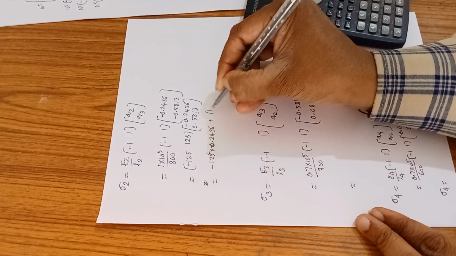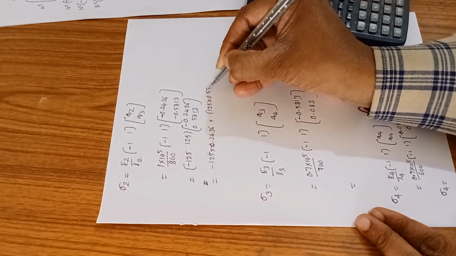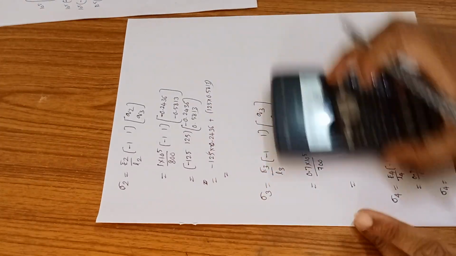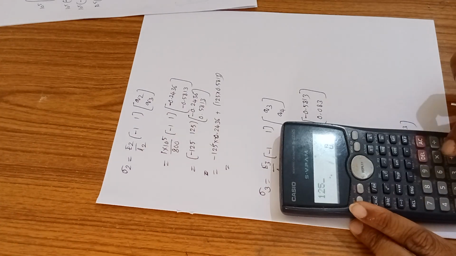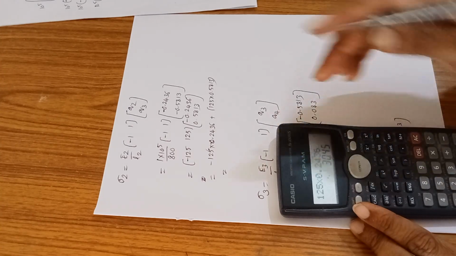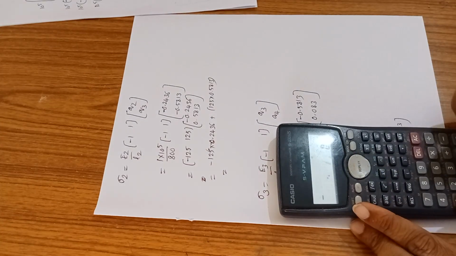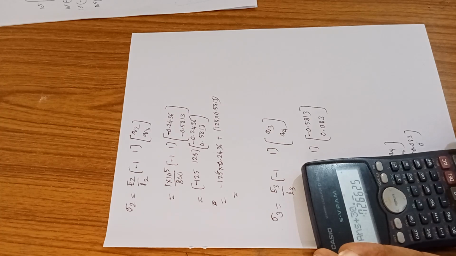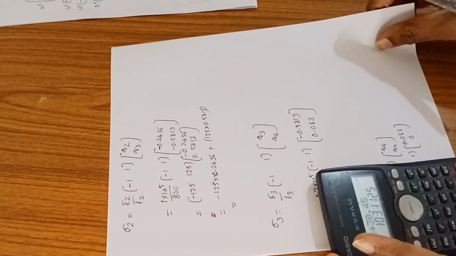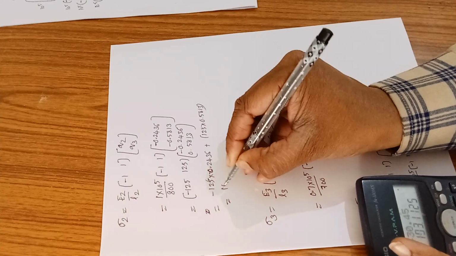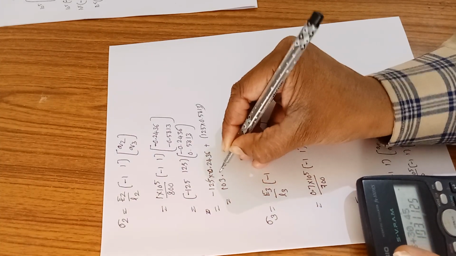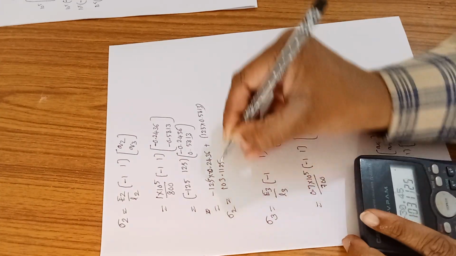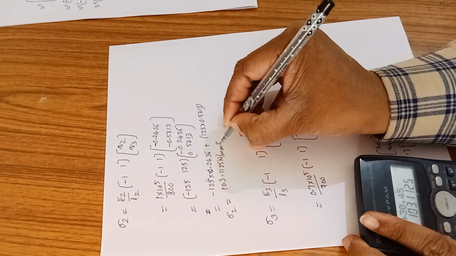0.2436 plus 125 into 0.5813. So minus into minus will be plus over there. I'm getting here 30.45 plus, for this, 125 into 0.5813. So like 30.45 plus. I'm getting the answer as 103.1125. That is nothing but the stress in element 2. The SI unit of the answer will be Newton per mm square.